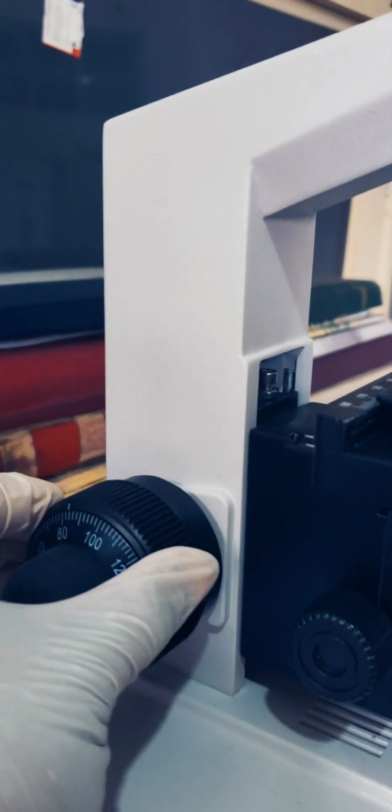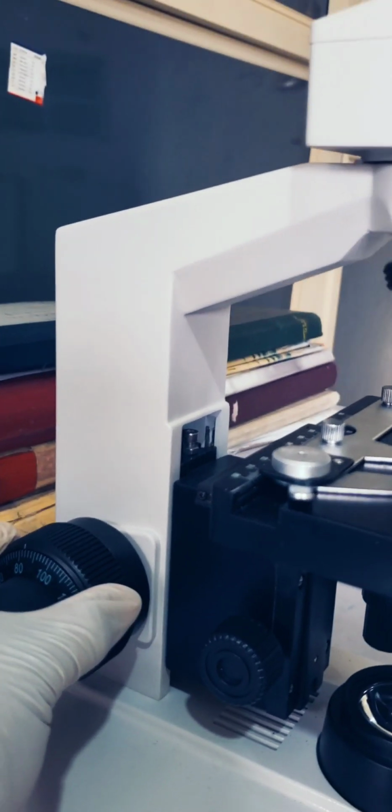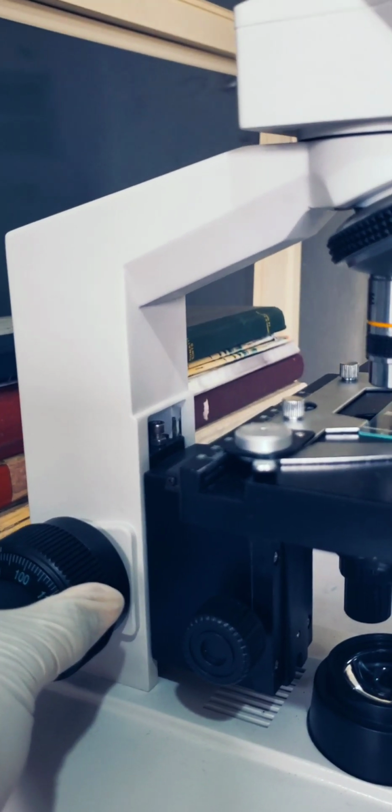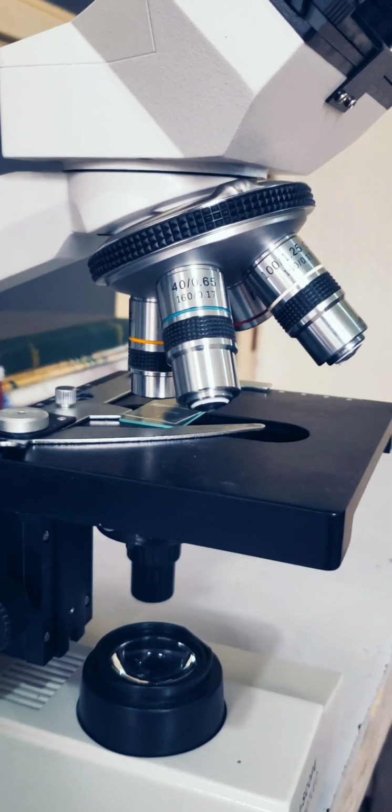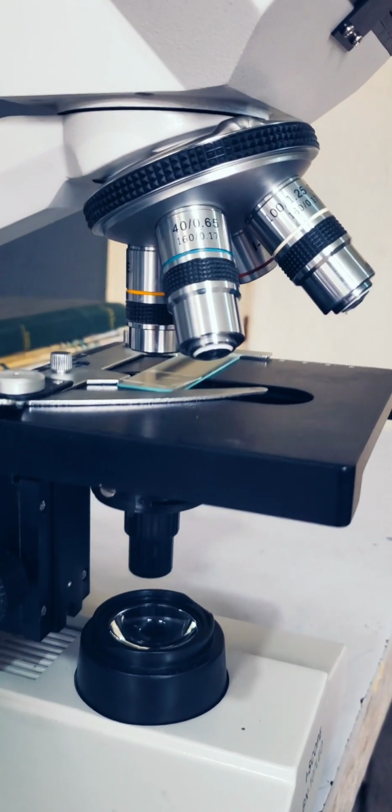Now moving forward, this is known as the coarse adjustment. The coarse adjustment helps to focus the organism you are trying to view. It helps to move the mechanical stage upwards and downwards, like you can see here.